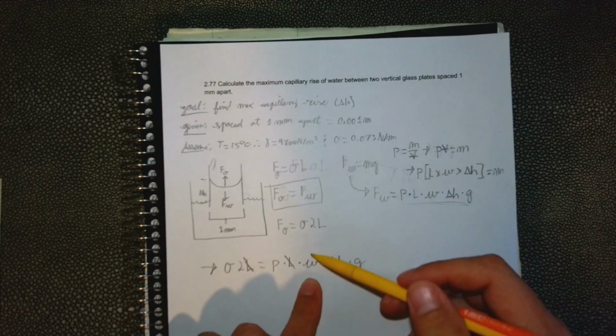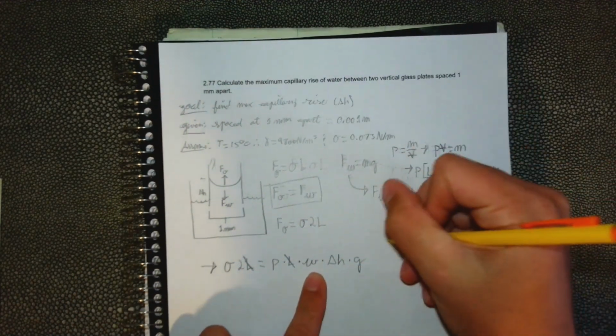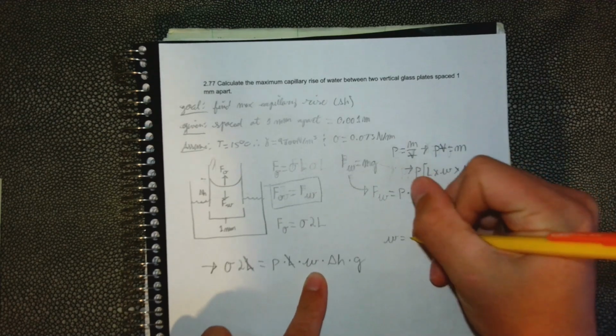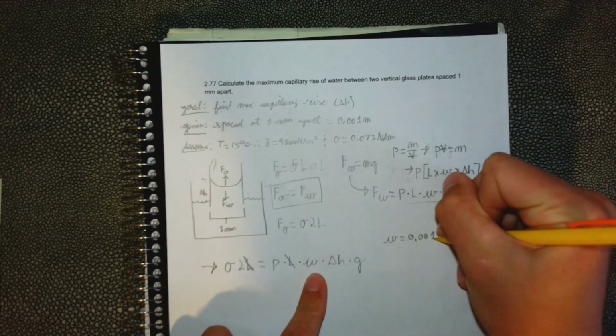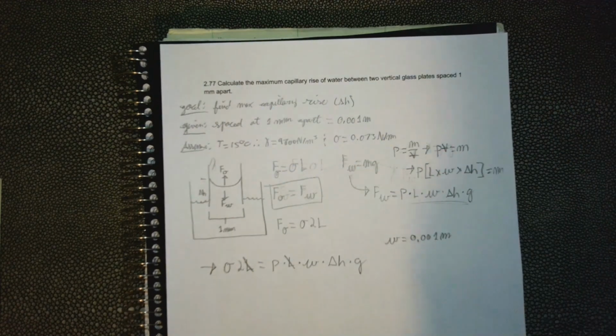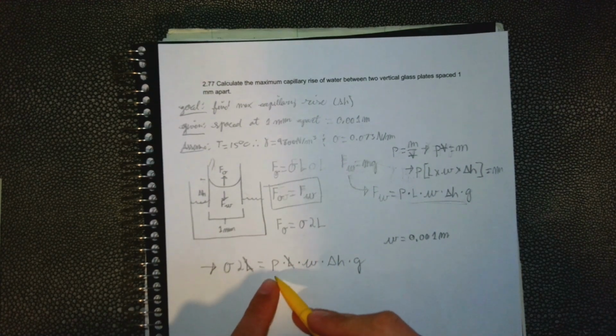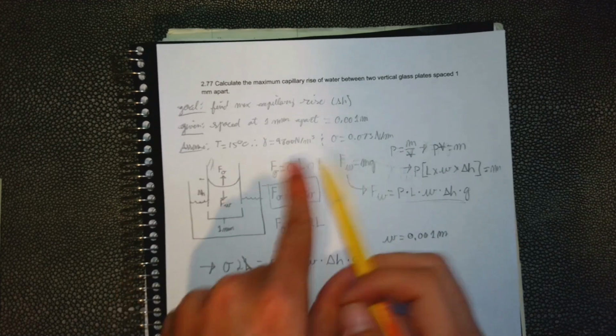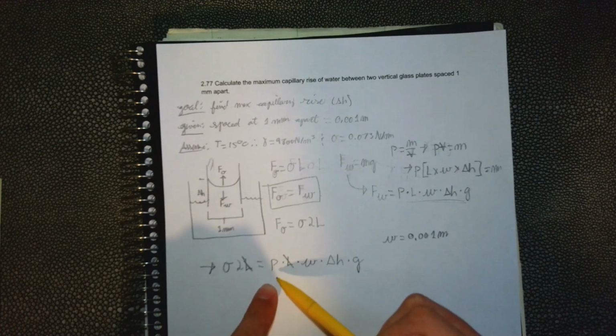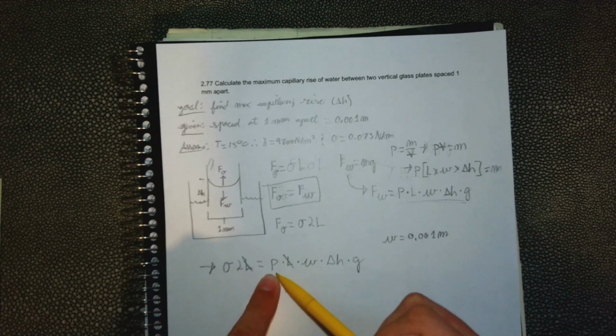We know the width, right? It's separated by 1 millimeter apart. So we know that this is 1 millimeter or 0.001 meters. And then we know density from the textbook. It's written up here. Oh, no, do we need density? We might need density. No, we don't need density.